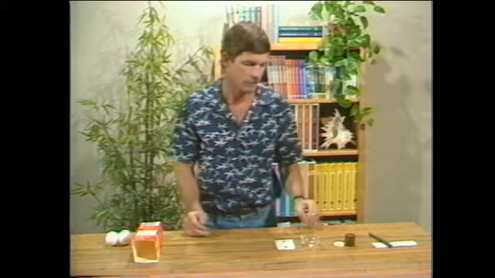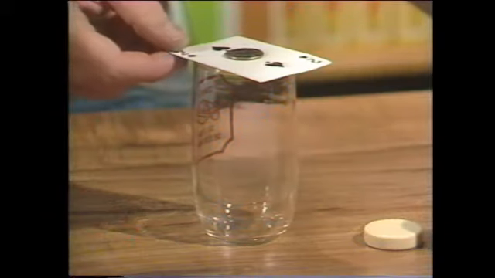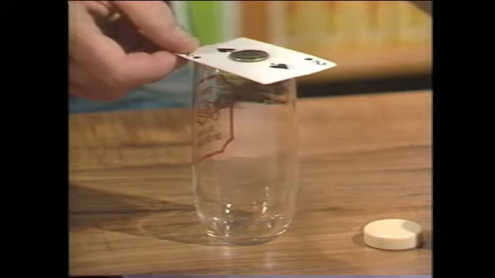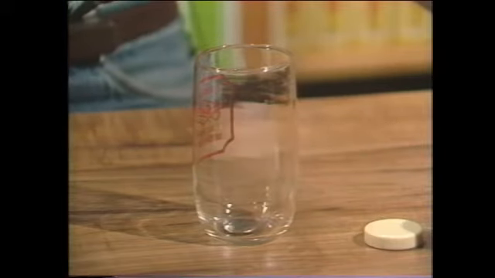We can illustrate this tendency to resist motion in some simple demonstrations. First, you can get a playing card and a coin and a cup or a glass. And if you push the card slowly, like you're pushing the car, you see that the quarter moves. But if you flick the card, you see that the quarter falls directly into the glass. The quarter has this inertia, this tendency to resist motion.